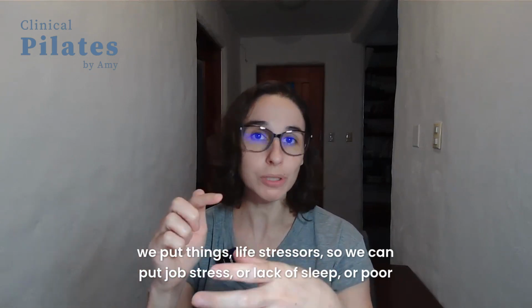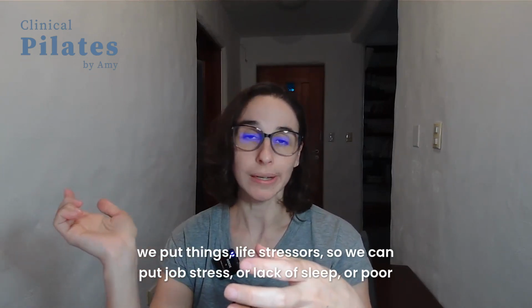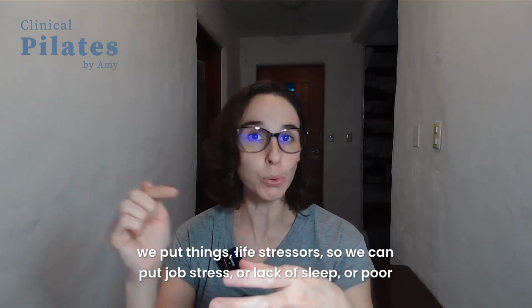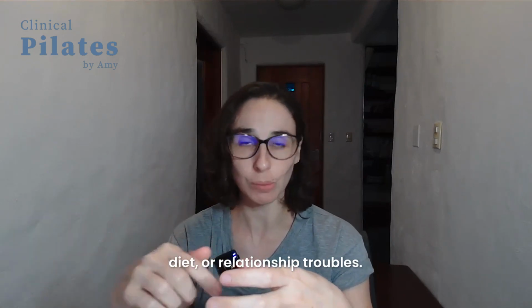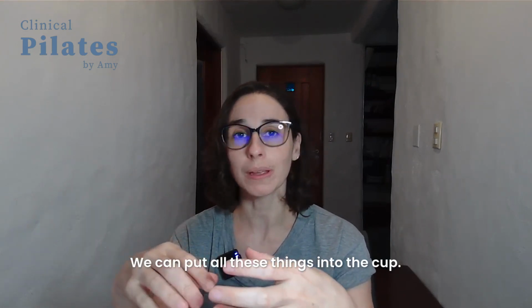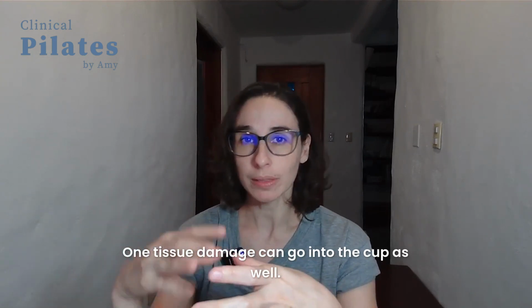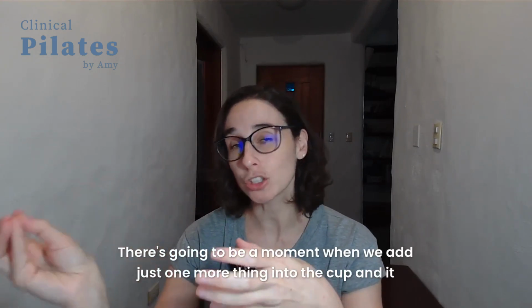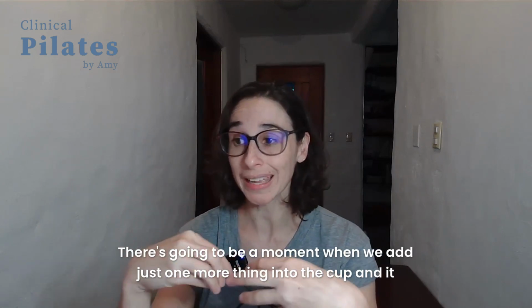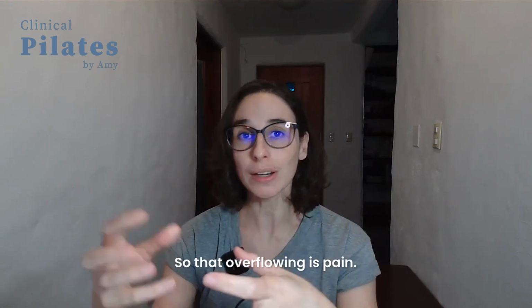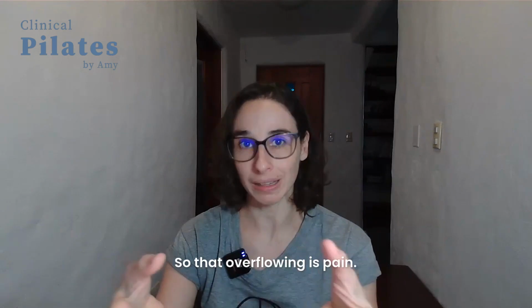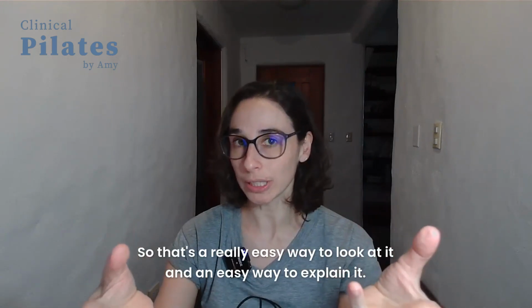So we can put job stress or lack of sleep or poor diet or relationship troubles. We can put all of these things into the cup. Tissue damage can go into the cup as well. There's going to be a moment when we add just one more thing into the cup and it overflows. So that overflowing is pain. That's a really easy way to look at it and an easy way to explain it.